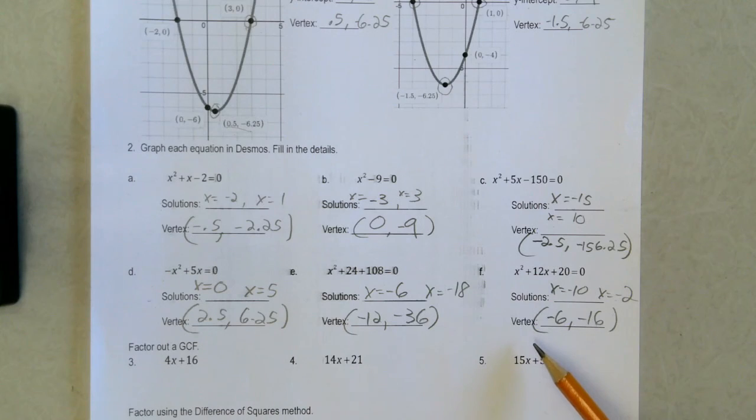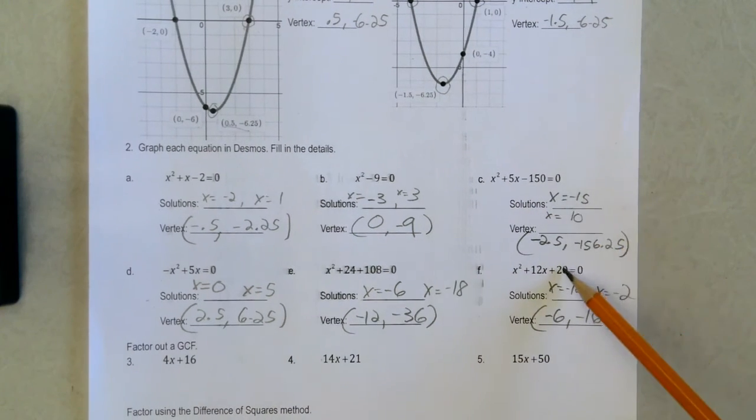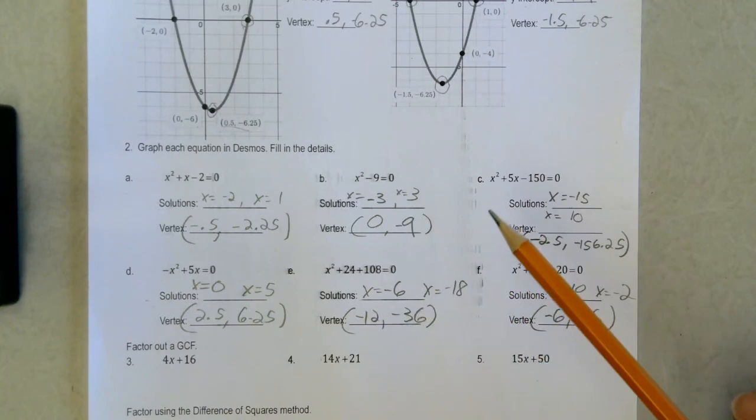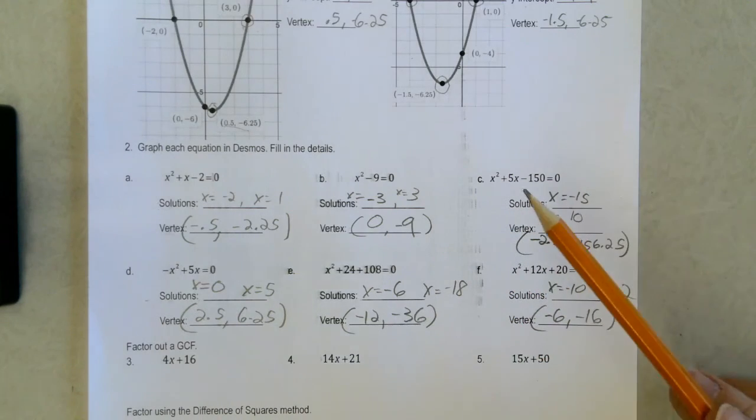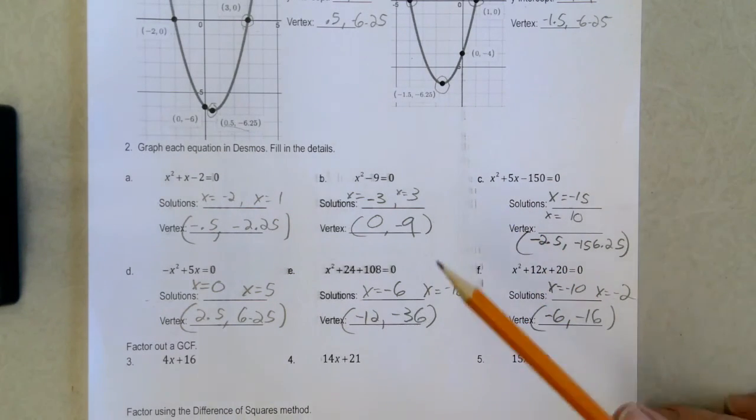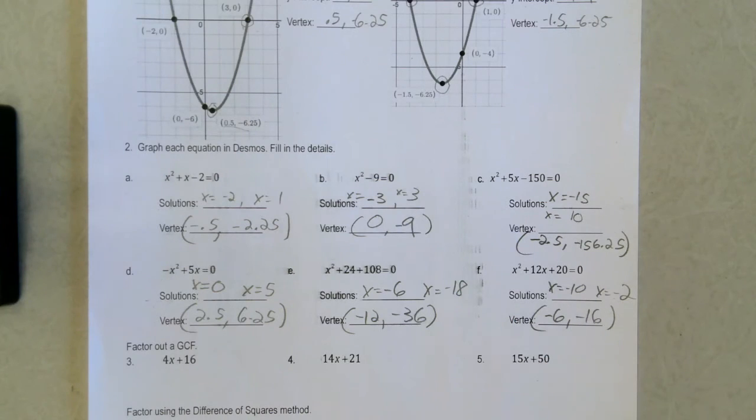So what I did, I just plug each of these individually, one at a time, into Desmos, and all I'm looking for are the 2 x-intercepts and the vertex. And then you just copy that down. Desmos will literally tell you.